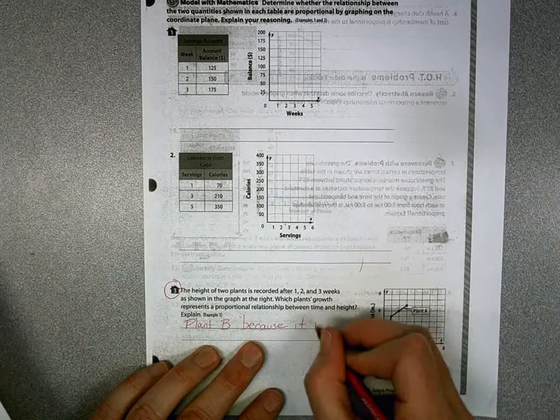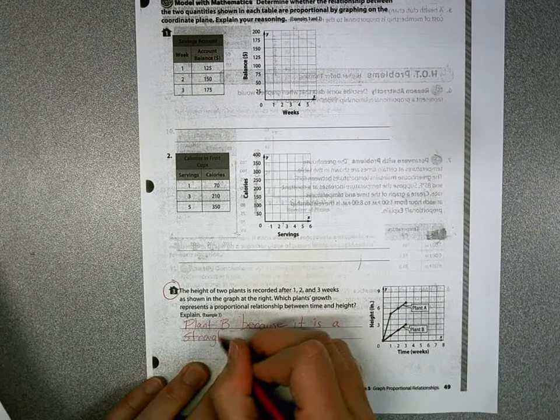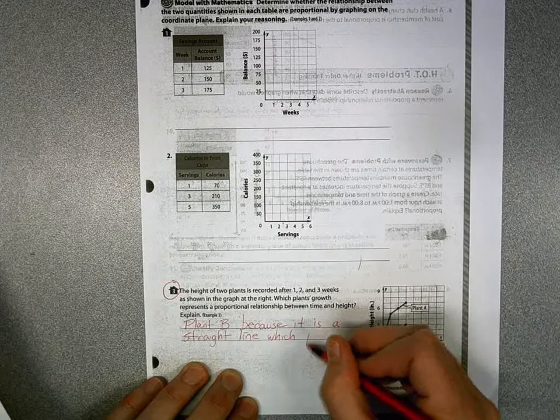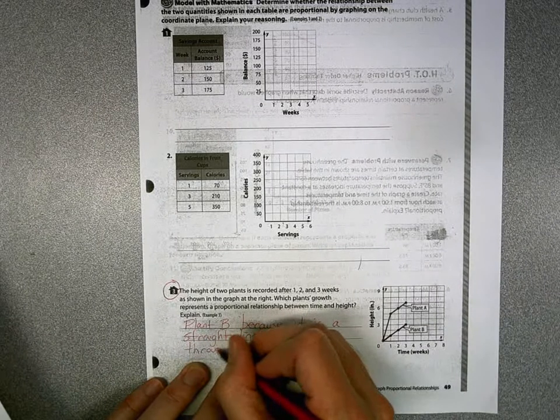It is a straight line which passes through the origin.